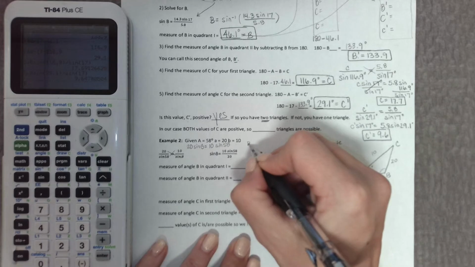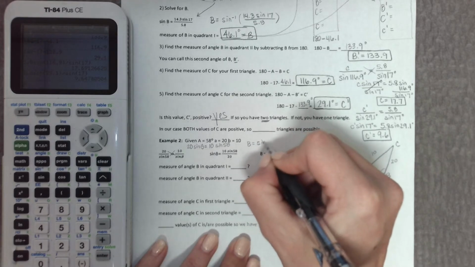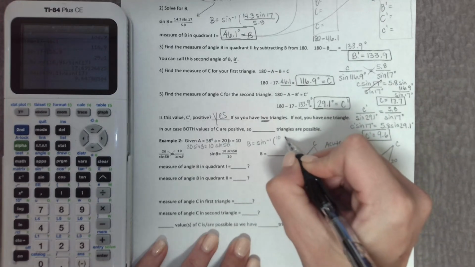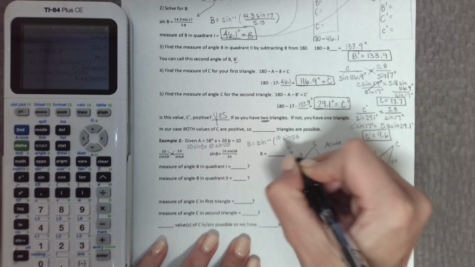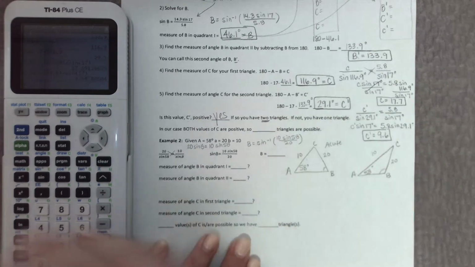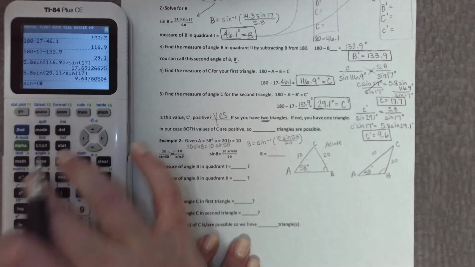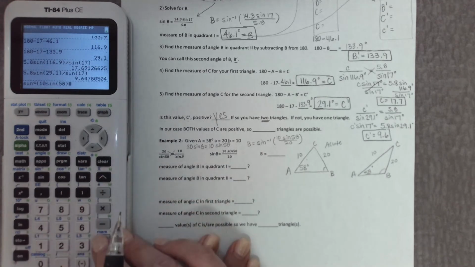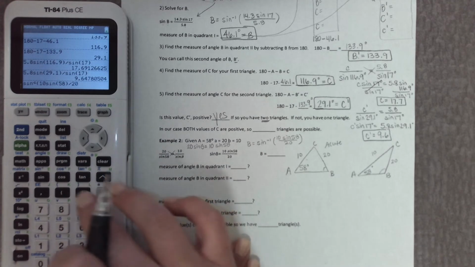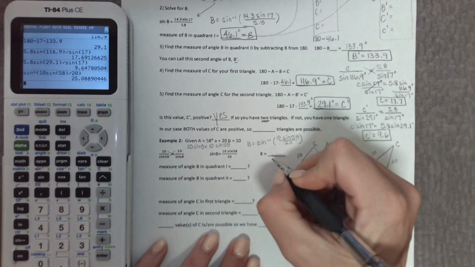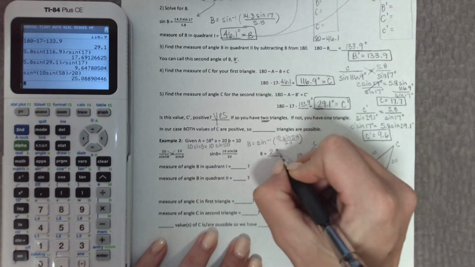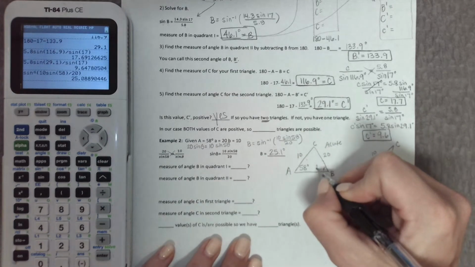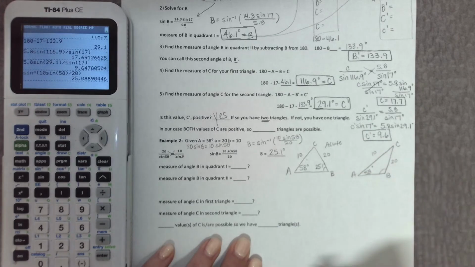And then B is going to be the sine inverse of all of this, 10 sine 58 divided by 20. So you're going to type in sine inverse of 10 sine 58 divided by 20, and it looks like 25.1 degrees. So 25.1 for the acute triangle.